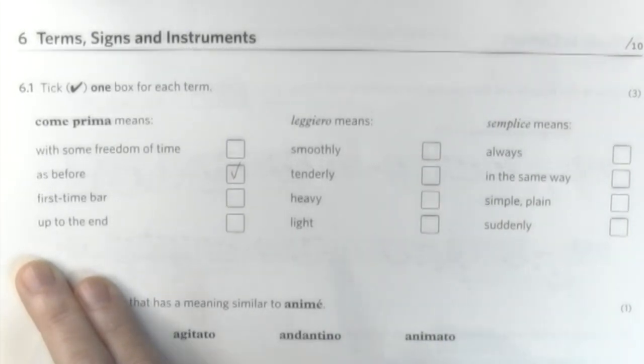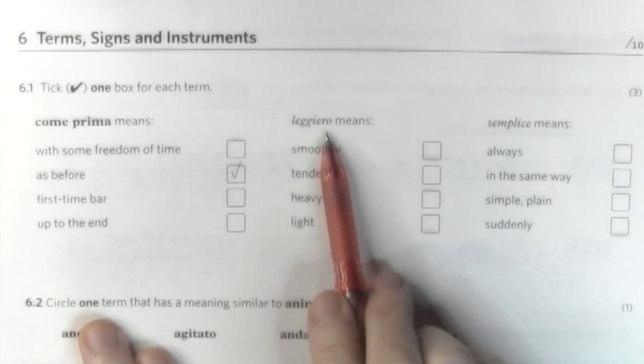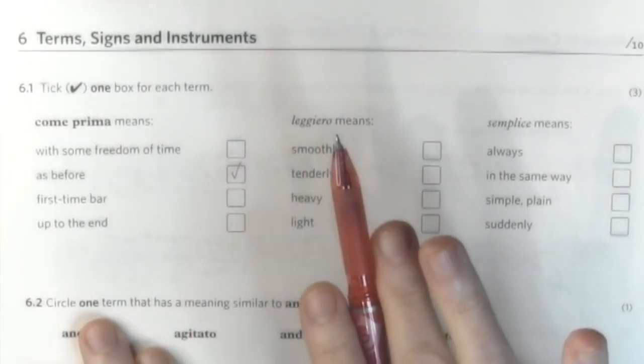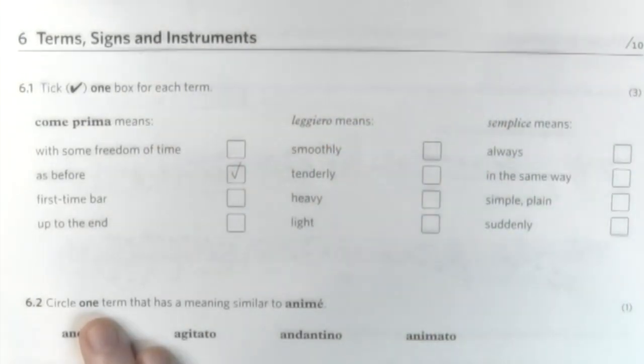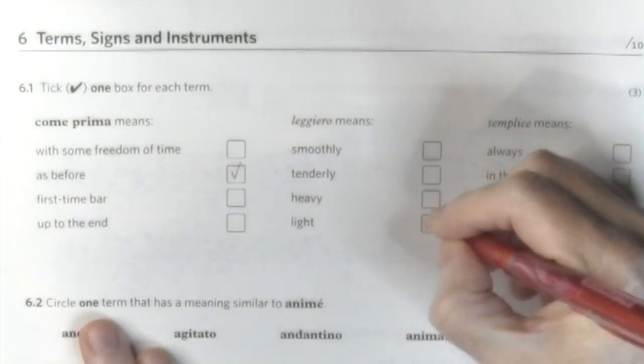It's very close to simile, S-I-M, sim. That means like before, or continue with the same pattern. Leggero means light. In modern Italian, we wouldn't have the I, but this is ancient, so light.